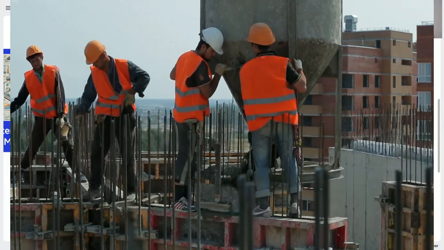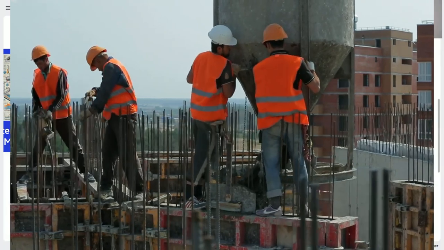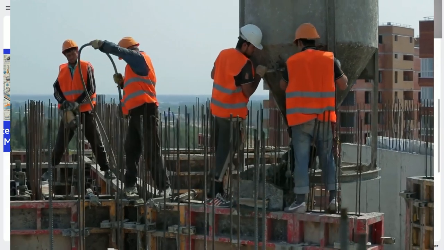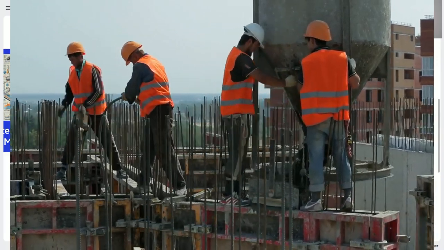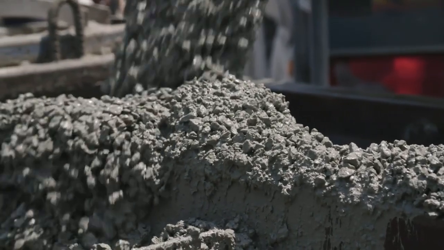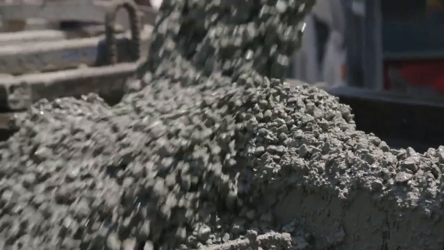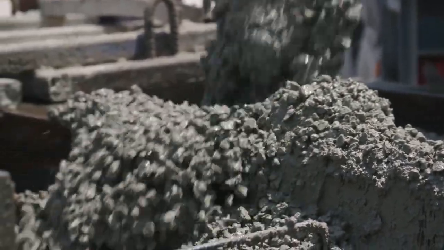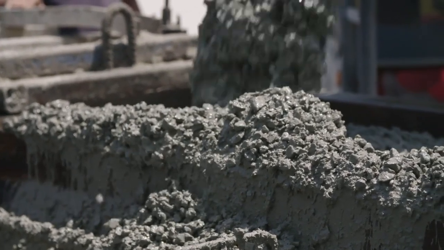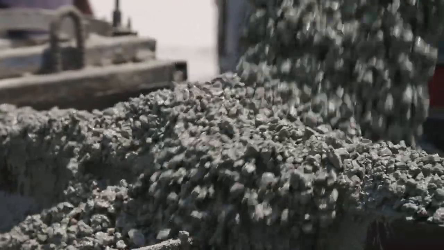So one thing is we can use the 43 grade of cement. If you use a 53 grade, the heat of hydration is more. So we need to choose. Also we need to think about the criteria for the strength and durability. So it is advisable, and you can use the 43 grade of cement, as it has a lower heat of hydration, so it will produce less heat.